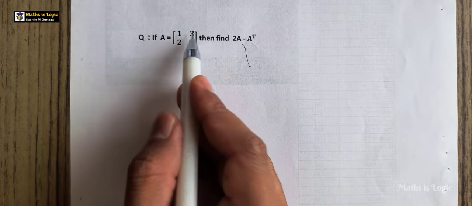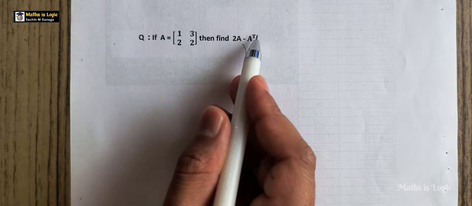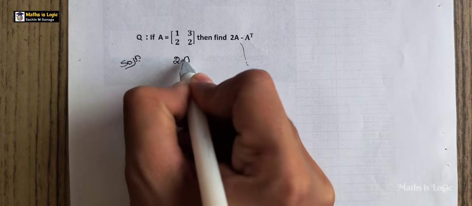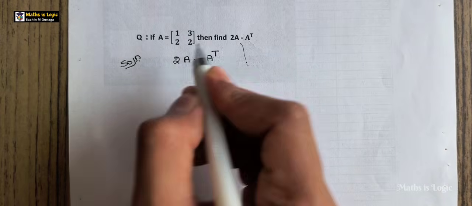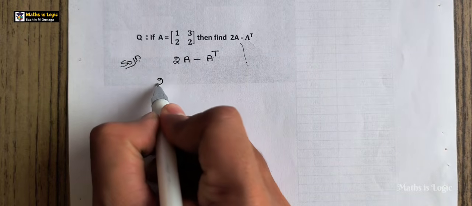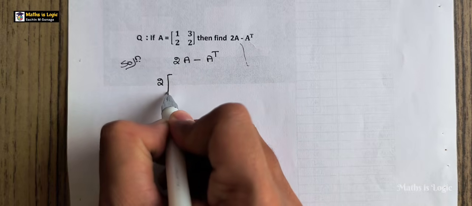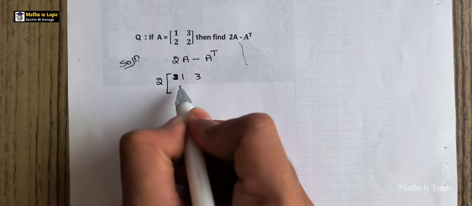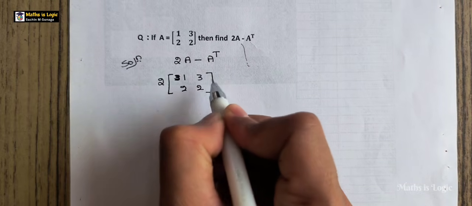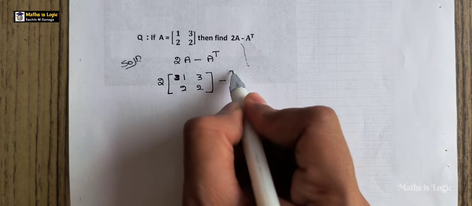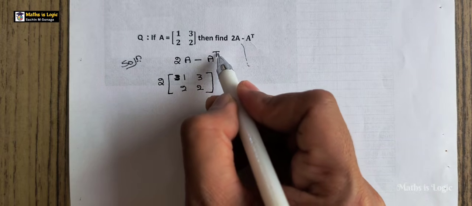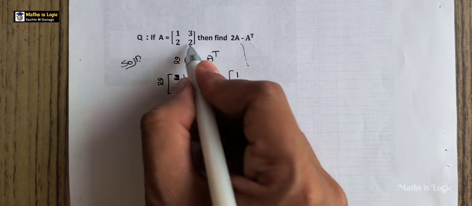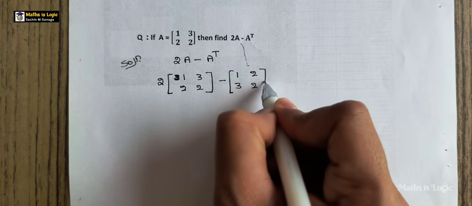Next, A is equal to [1 3; 2 2], find 2A minus A transpose. So first note down 2A minus A transpose. First, 2 is there, mention that 2. Next the A matrix. What is that A matrix? 1, 3, 2, 2. Next the minus sign, keep it as it is. Next, clearly it is mentioned to take the transpose of A. It means the first row write it as the first column, the second row write it as the second column.